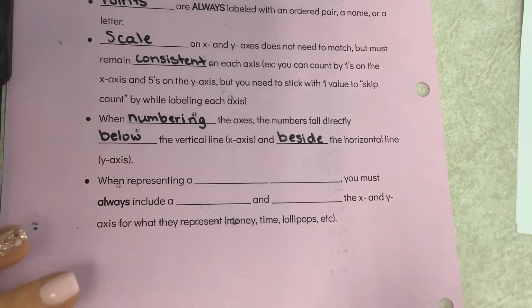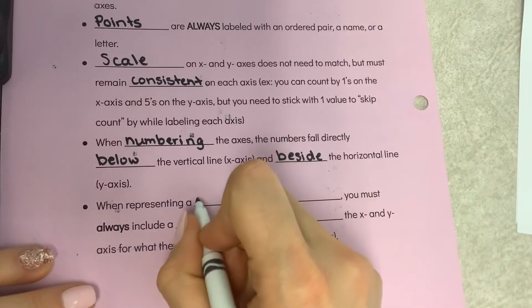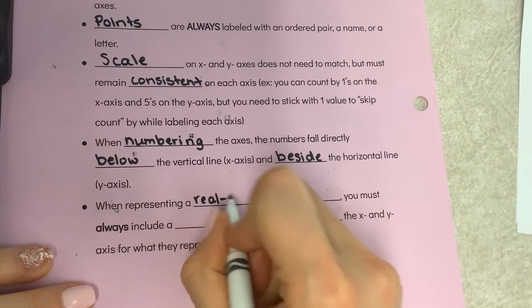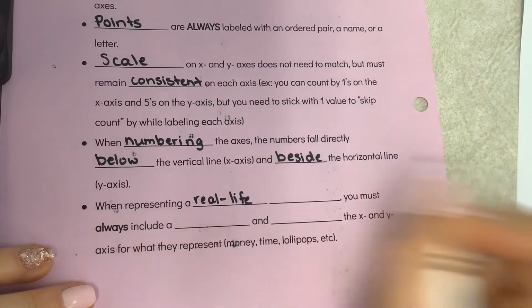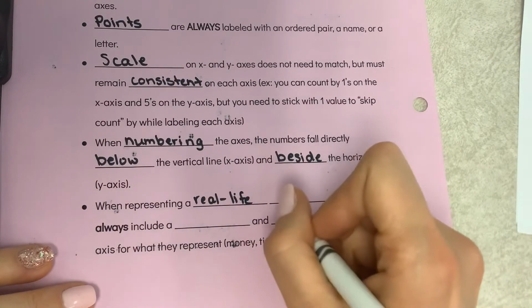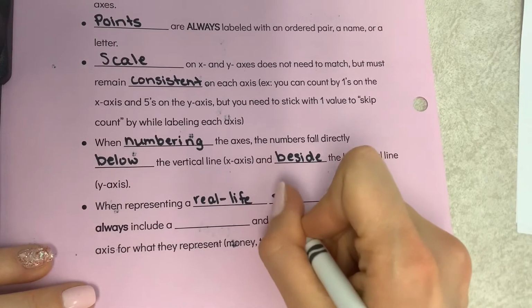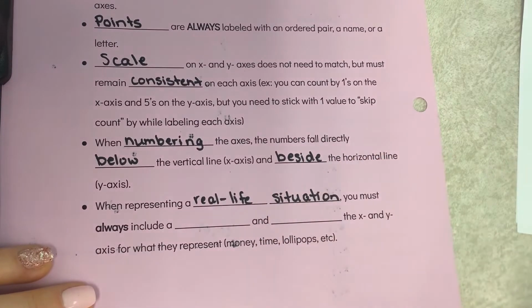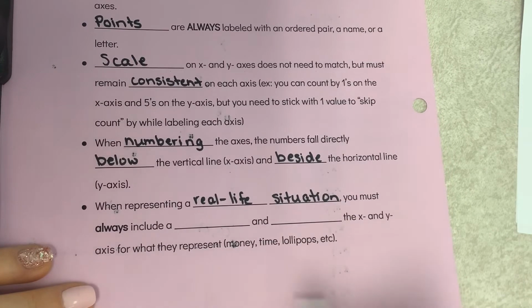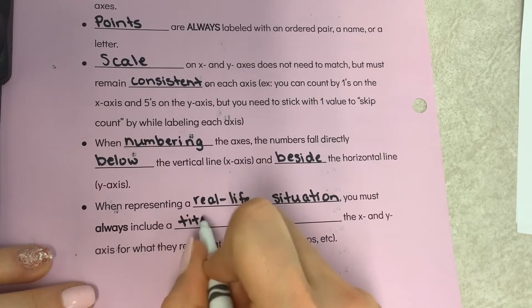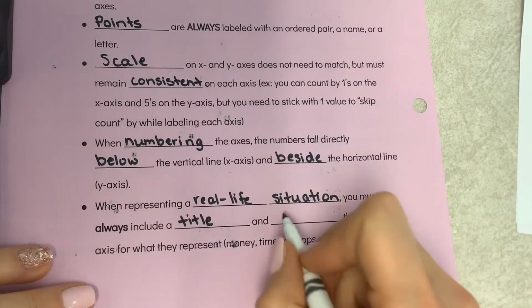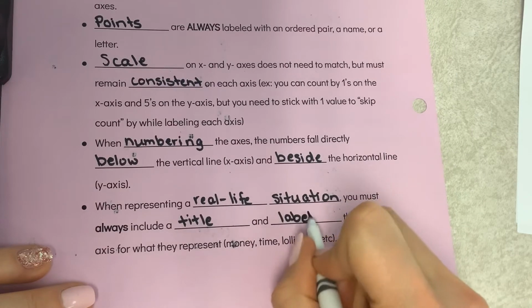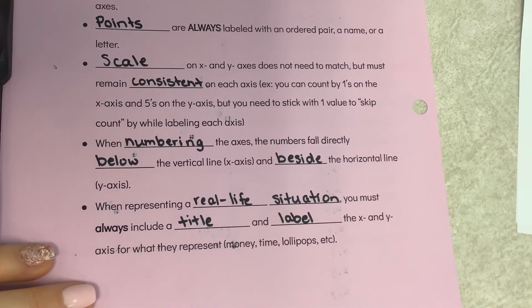Okay, next, when representing a real life situation, and this is something that we maybe haven't done yet, but we will definitely spend time doing. When representing a real life situation or scenario, either one would be okay, you must always include a title and label the x and y axis for what they represent.